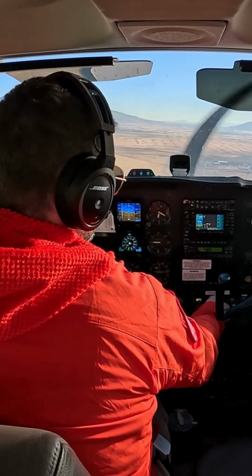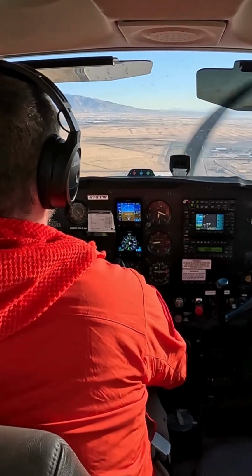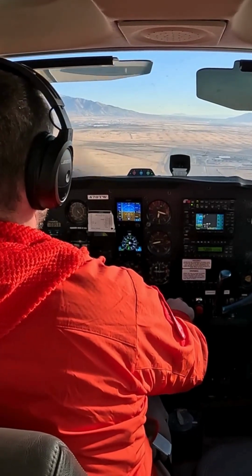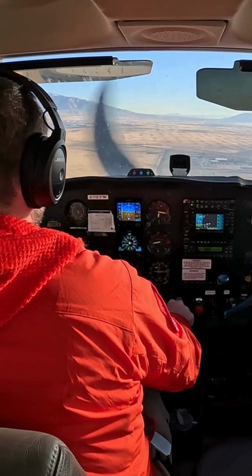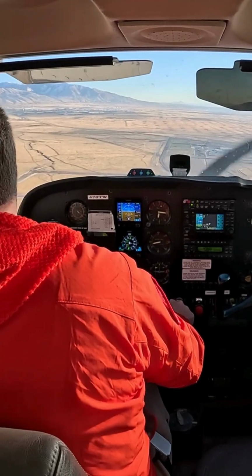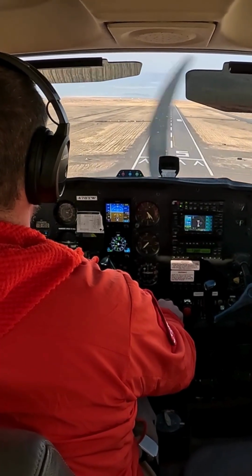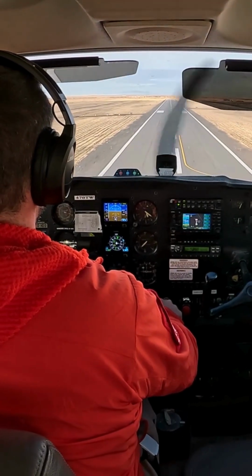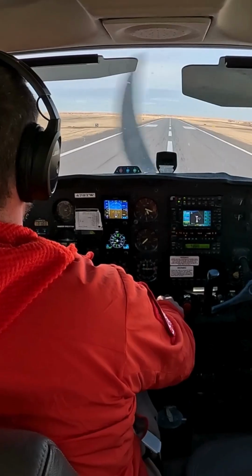When should we use carb heat to prevent and treat carb icing? Carb icing can form under any condition, but it is most likely to occur at a low power setting such as descents or periods of slow flight. Check that the carb heat is working during every run-up by pulling the knob and noting a decrease in engine RPM. Here at Upper Limit, we use carb heat anytime we drop below 2,000 RPM in our fixed pitch aircraft, and when we drop below 15 inches of manifold pressure in our constant speed aircraft.